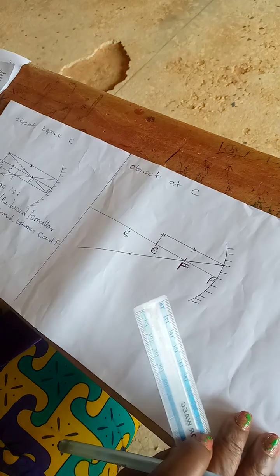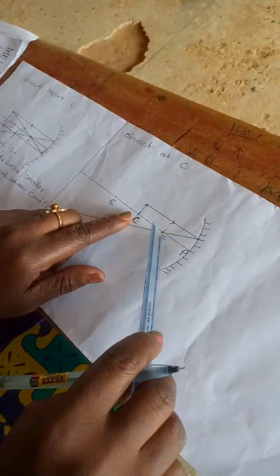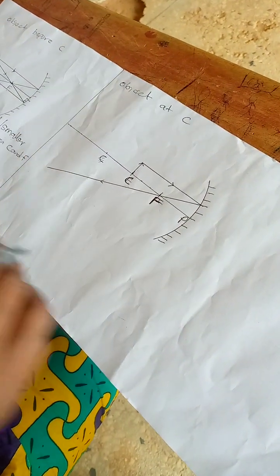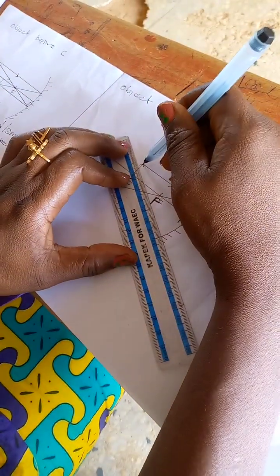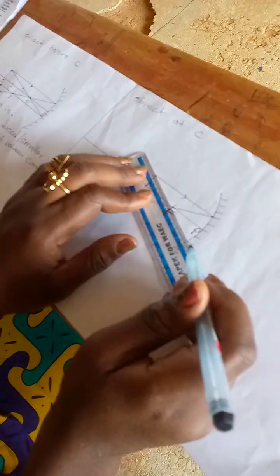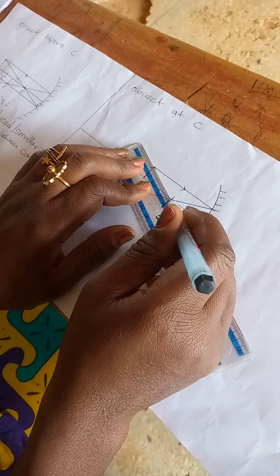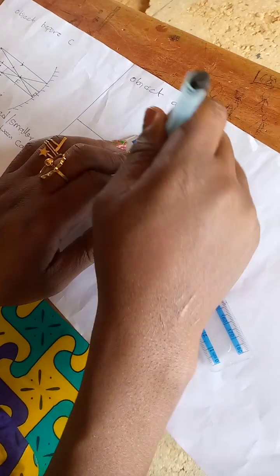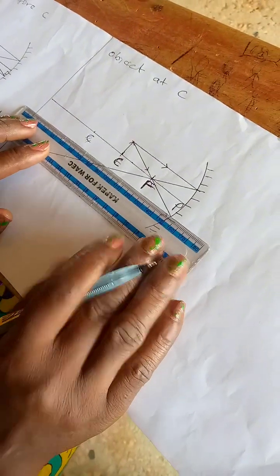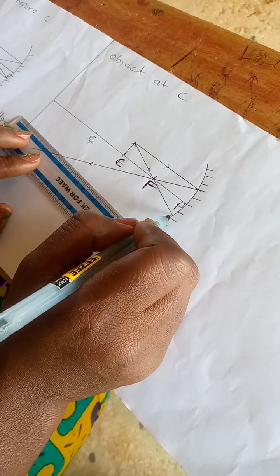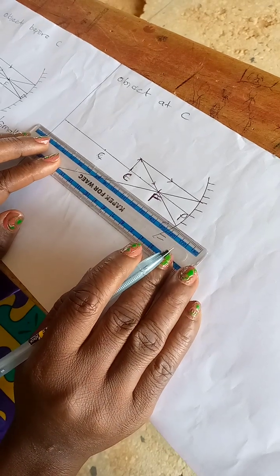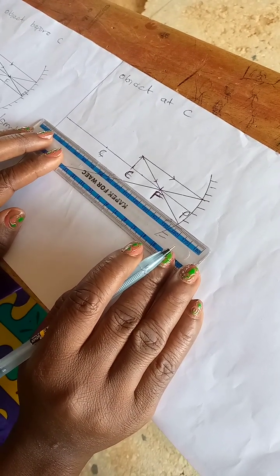Now the next one is to draw a ray passing through the principal focus. Any ray passing through the principal focus would, after reflection, be parallel to the principal axis. We'll connect this point and this point, from the object to the principal focus to the mirror. We put our arrowhead. Now after reflection, this ray is expected by law to be reflected parallel to the principal axis.